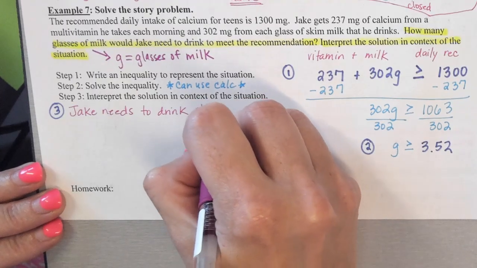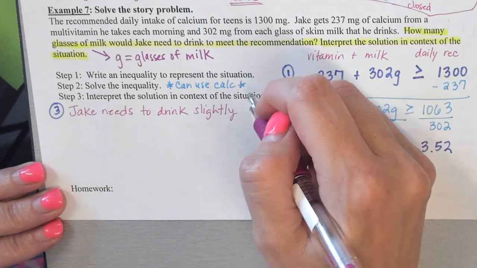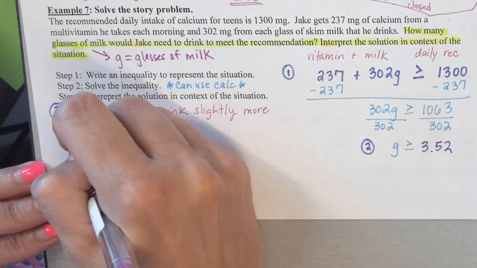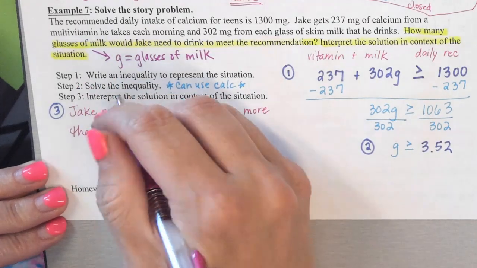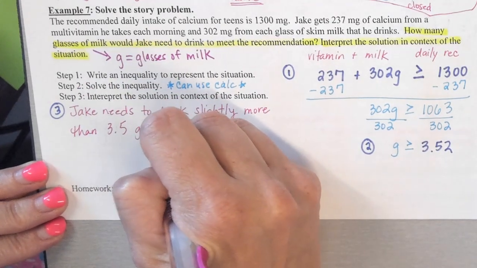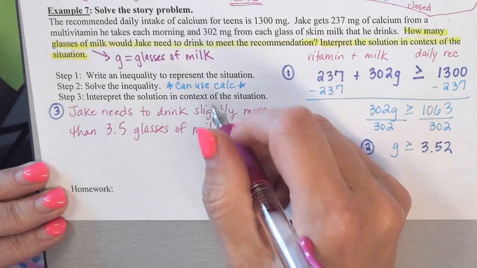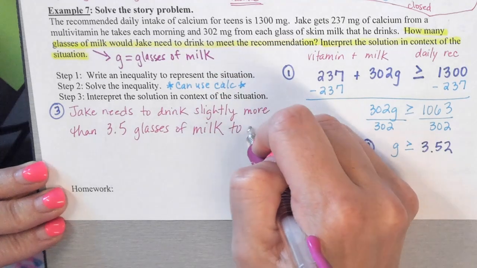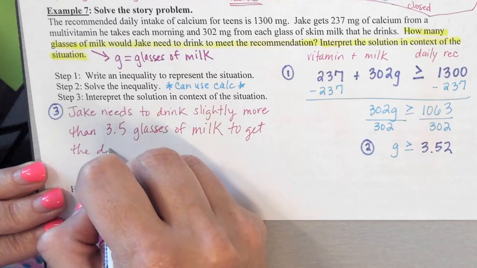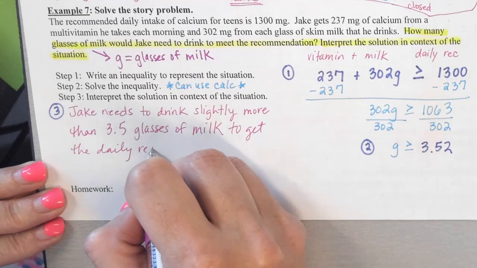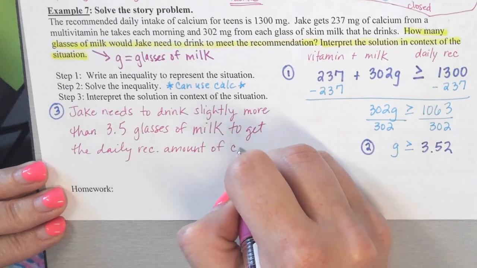Okay, or you could say a little bit more. So Jake needs to drink slightly more than 3.5 glasses of milk to get the daily recommended amount of calcium.